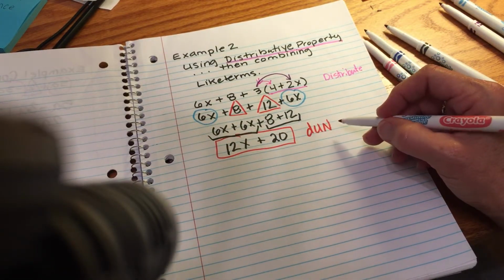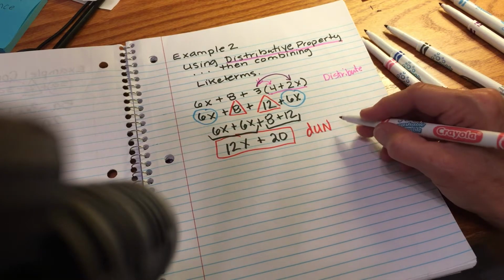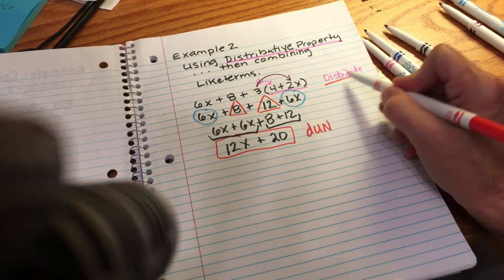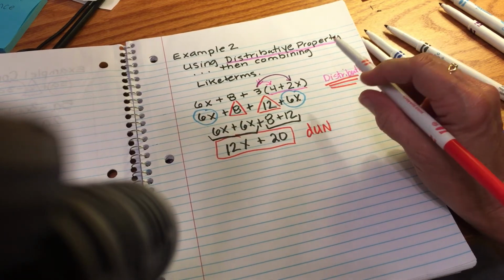So as you do your worksheet today, remember, combine the like terms, but distribute first if you need to.